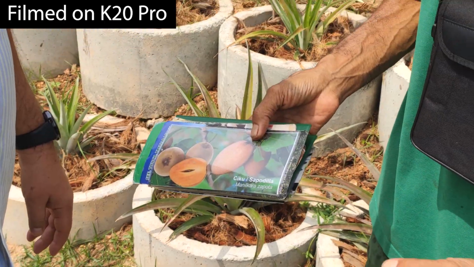We just came to a tropical fruit farm here in Batu Ferringhi. Batu Ferringhi is like the northern, I guess, a more remote part of Penang, Malaysia.